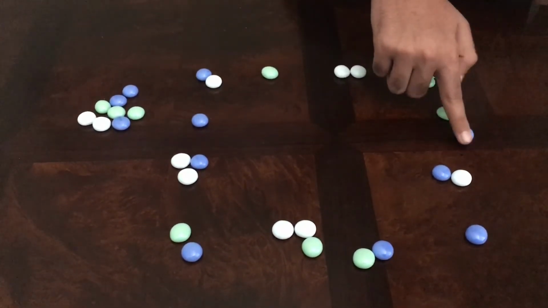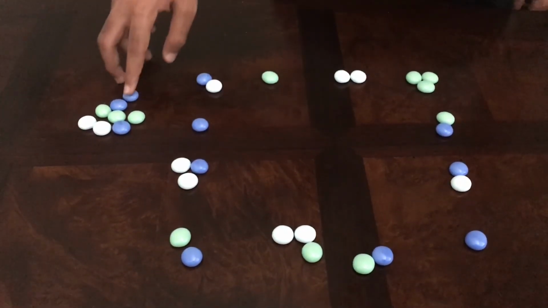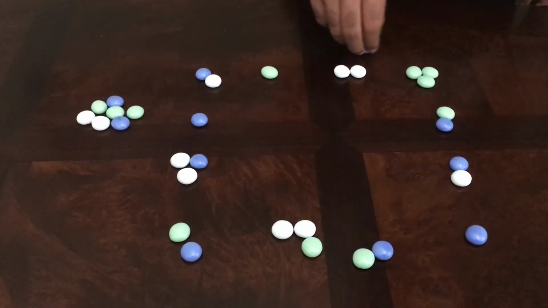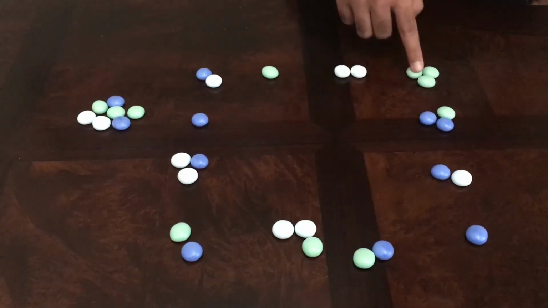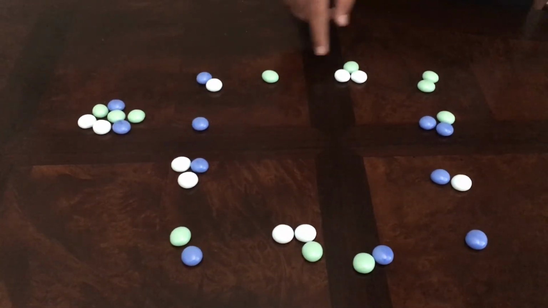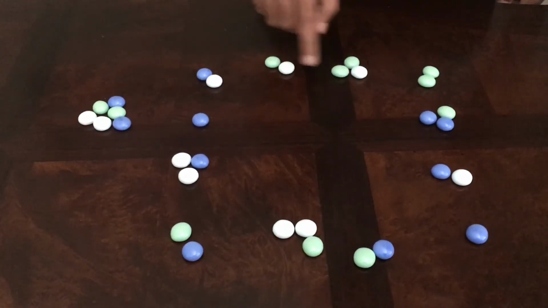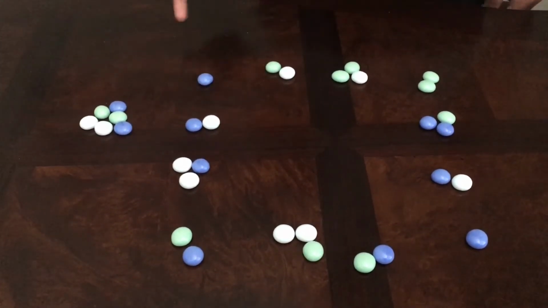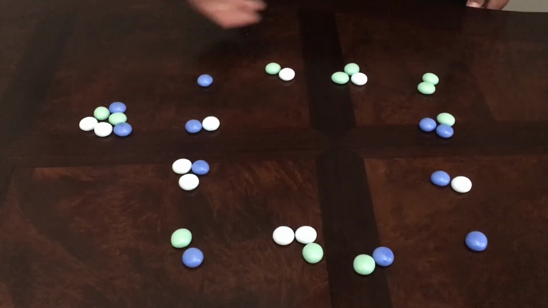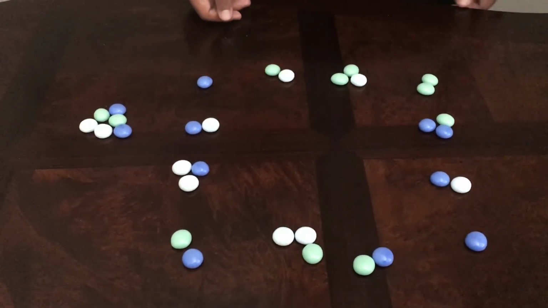And the same goes for the last 2 rows. Just switch it around and move this rock over here, and then put this one here, switch it around, and move this rock here. So now there's still 8 rocks in every row and column.